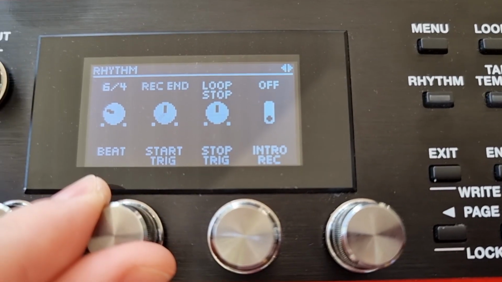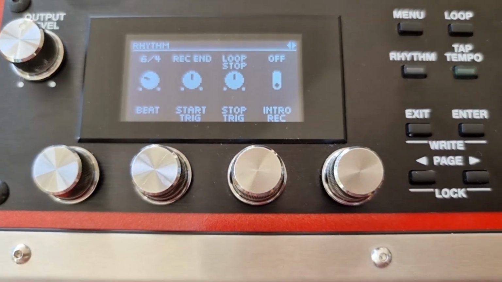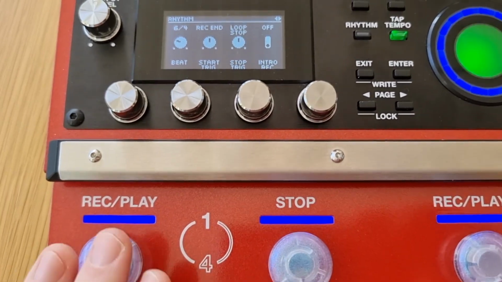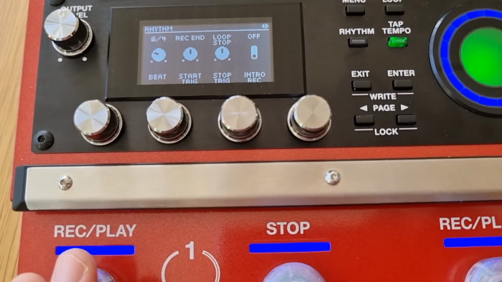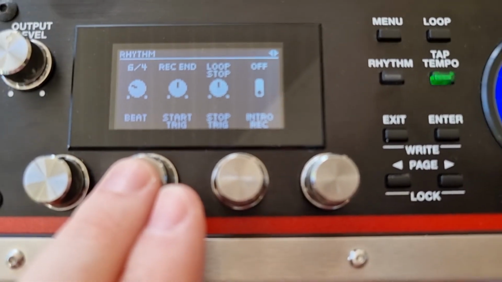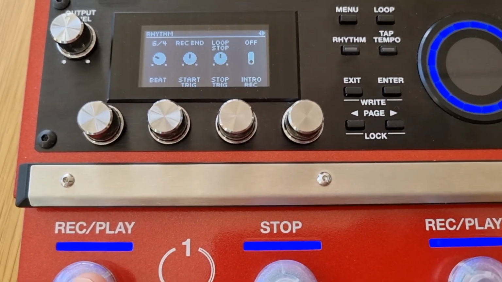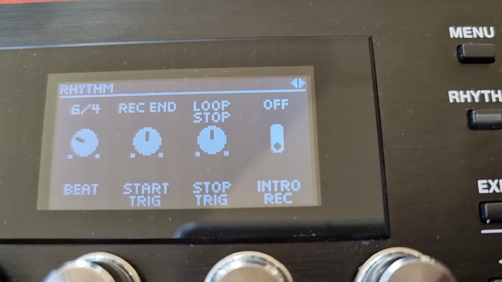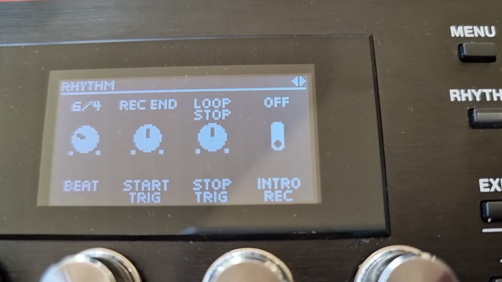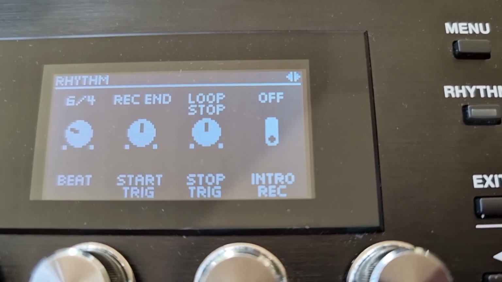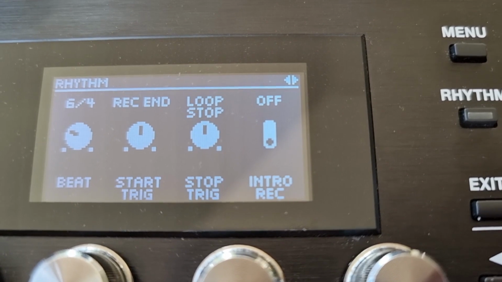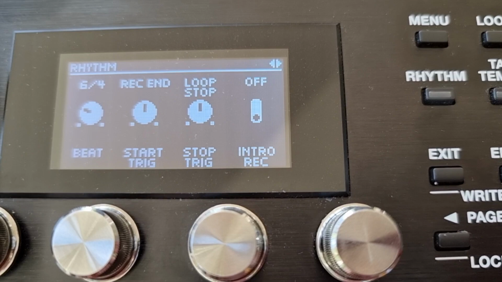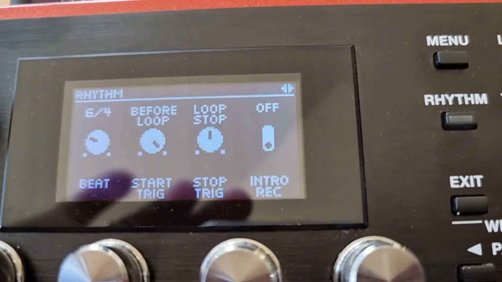Now, if I turn this to rec end, so basically what's going to happen then is you're going to hit record on your first loop. The rhythm won't start until that first loop has been recorded, and then you can start to play this one back, hence why it says record end here. So it will be the end of the recording when the rhythm starts. That's also a good option if you want your rhythm to play without first specifying the tempo, although having the rhythm start immediately after recording your first loop might not be something that you want to achieve or want to present within your song. And then the final option for the start trigger is before loop.